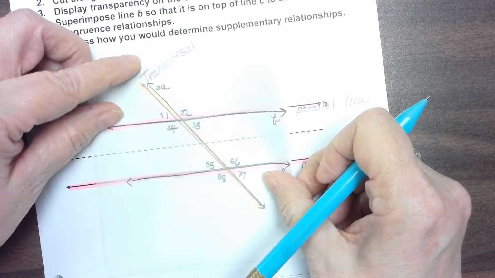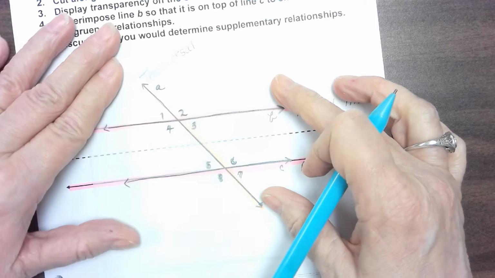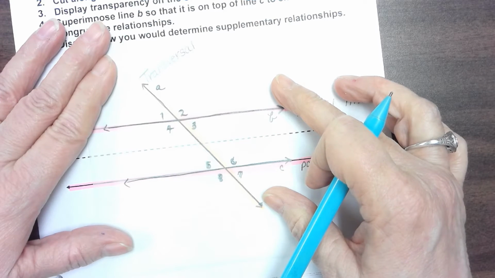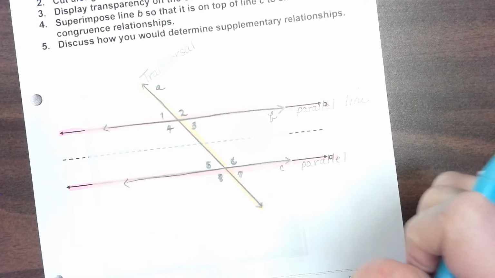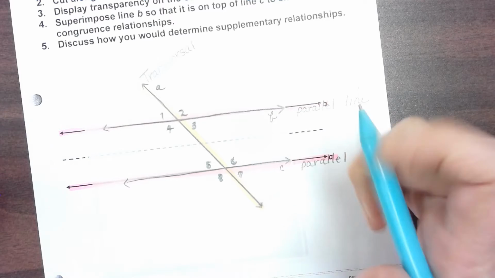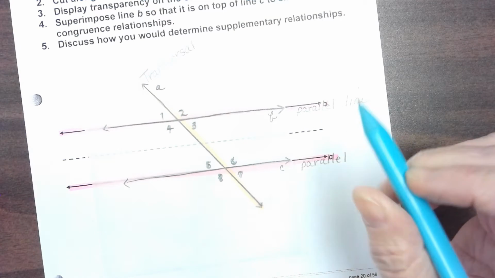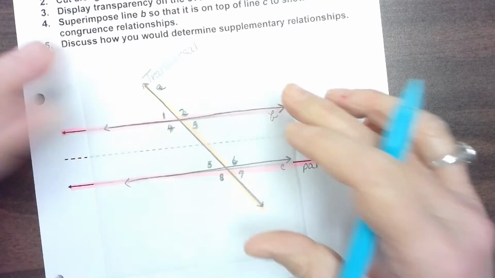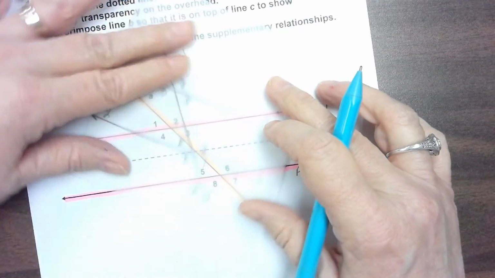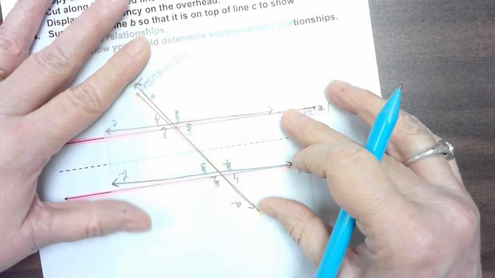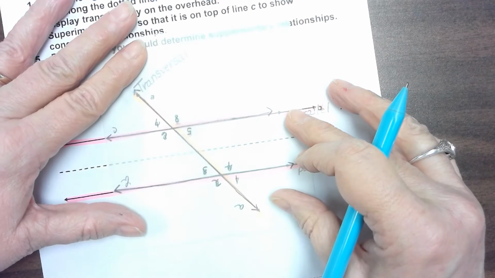Okay, so what happens is when we take this off, we get some different things going. For those of you that don't have patty paper, you could cut on the dotted line and kind of manipulate it as well. When you cut on that dotted line, you're going to turn this upside down, and you're going to see all these angles that match up.